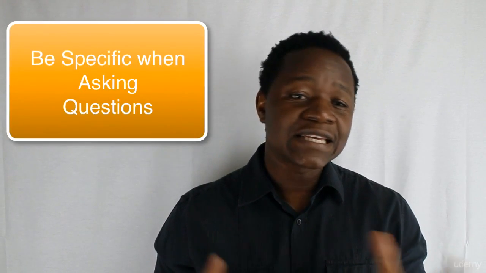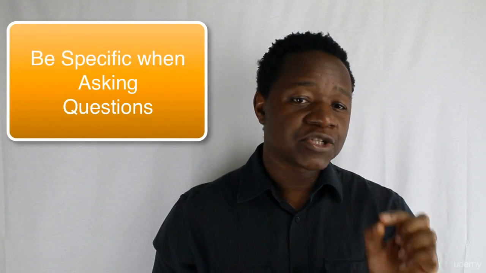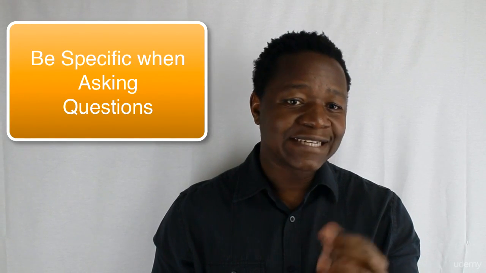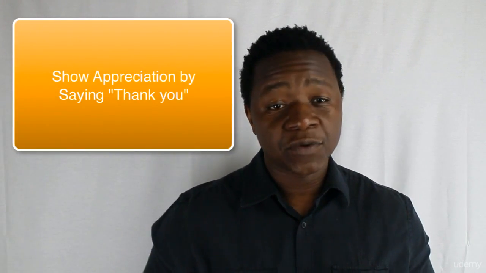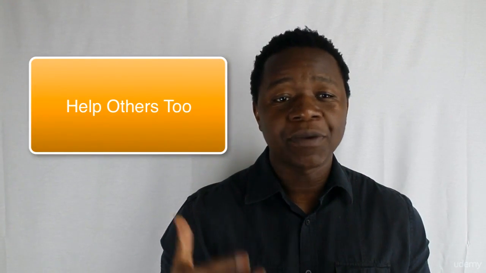And the other thing that's very important is to be specific. Don't paste in a massive load of code. Make sure you pinpoint where the problem is by taking screenshots or pasting in just the problem line of code. Once you have your solution, thank someone who helped you. Show appreciation for those who were willing to help you. And remember to pay it forward by helping others as well.